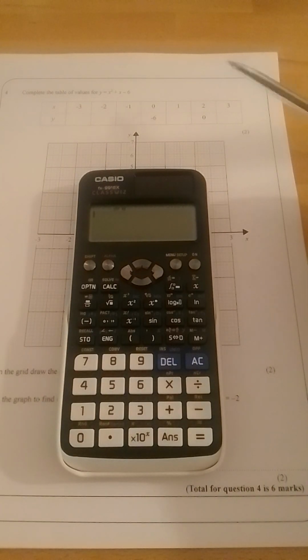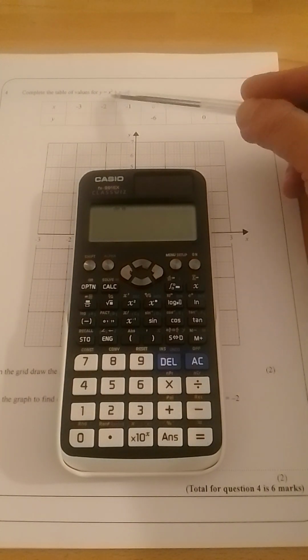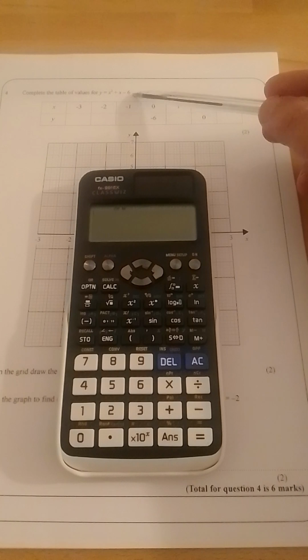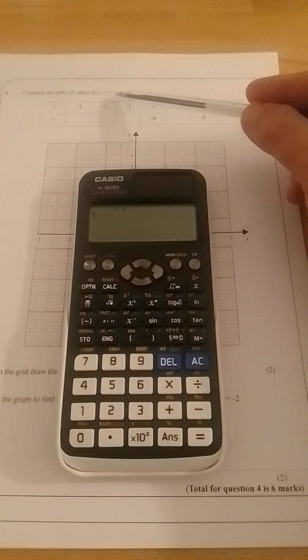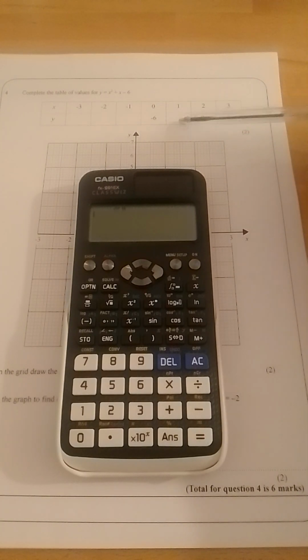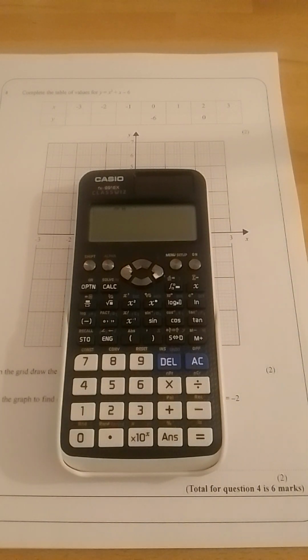So what you would do here, if you were doing it without a calculator, is you'd have to work out what x squared plus x minus 6 is when x is 1. So you do 1 squared plus 1 minus 6, and you'd put the value in here. You'd have to do the same thing for 3 and so on, which you can do, but it's tedious and, of course, error-prone if you're doing it without a calculator.